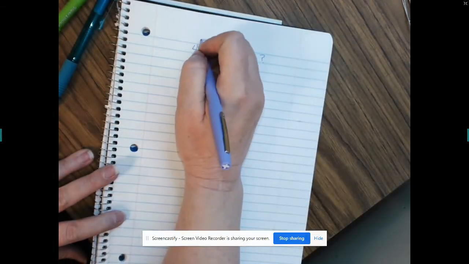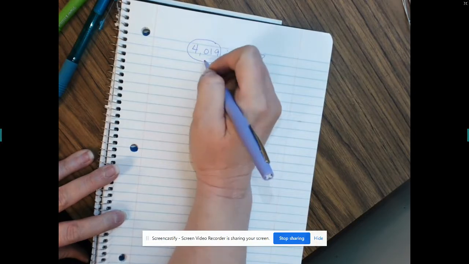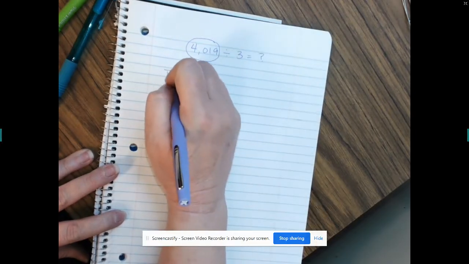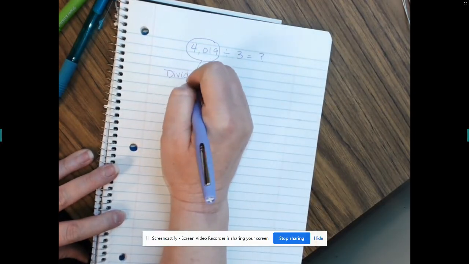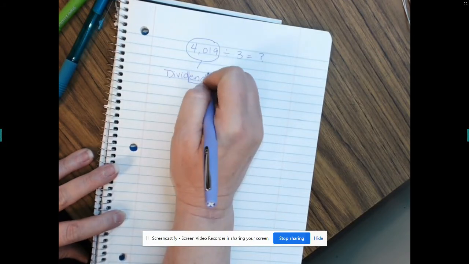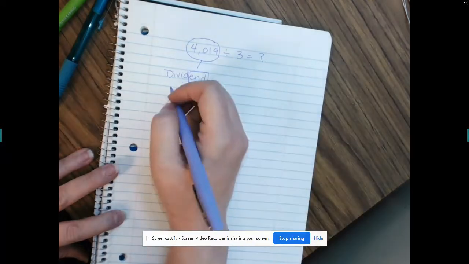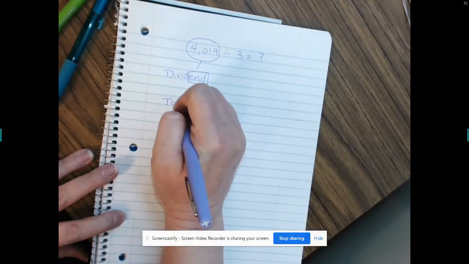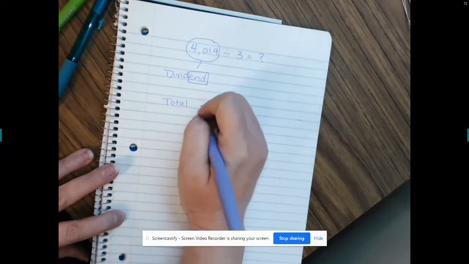Before we start, I wanted to go over a little bit of vocabulary. This is my dividend, and the way that I help students remember it is that it's on the end. It represents my total that I'm dividing.